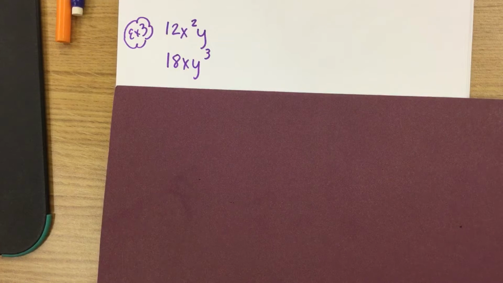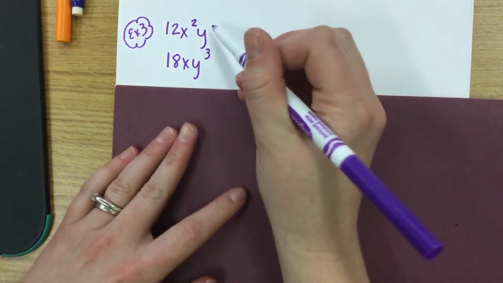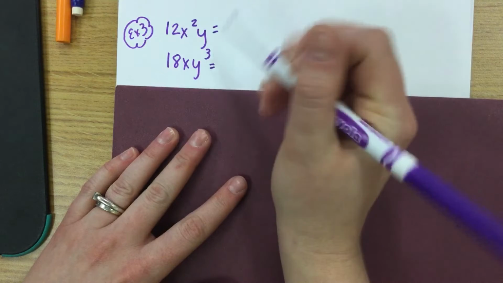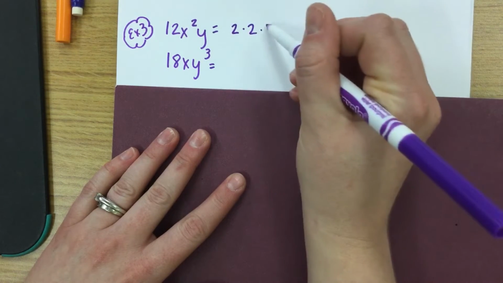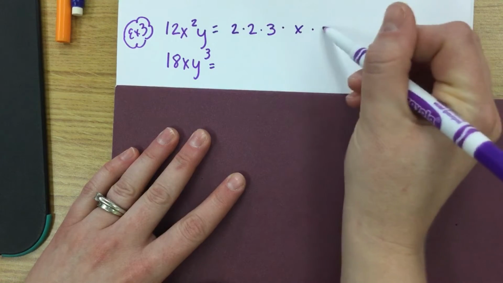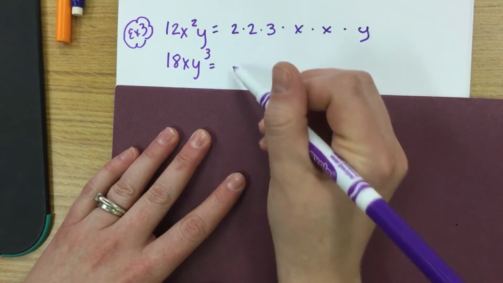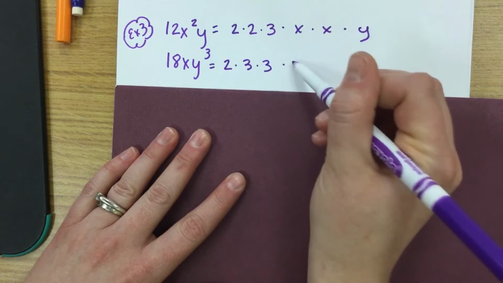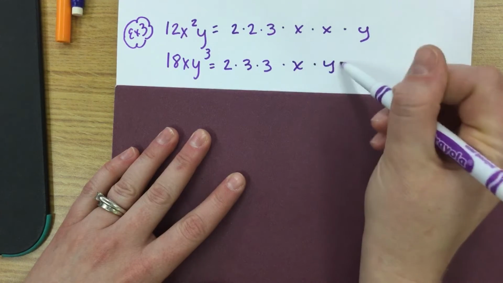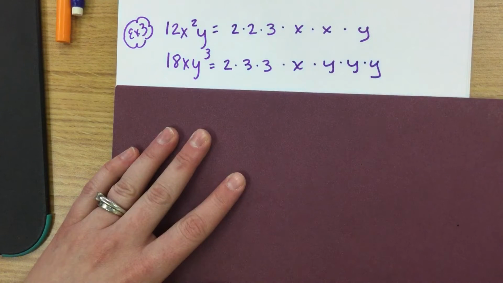I'm just showing it to you to show you how it works. So if I take a look at the prime factorization of this, I have 2 times 2 times 3 times x times y. And then I have 2 times 3 times 3 times x times y times y times y.